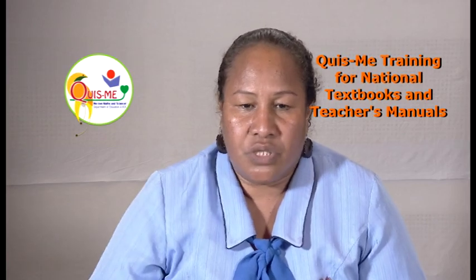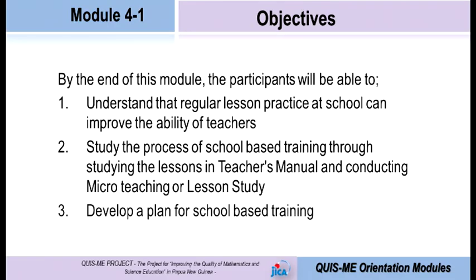In this module, there are 3 objectives. Module 4-1 objectives read: by the end of this module, the participants will be able to: 1. Understand that regular lesson practice at school can improve the ability of teachers. 2. Study the process of school-based training through studying the lessons in the teacher's manual and conducting micro-teaching or lesson study. Number 3, develop a plan for school-based training.